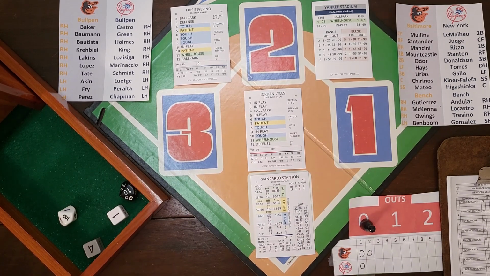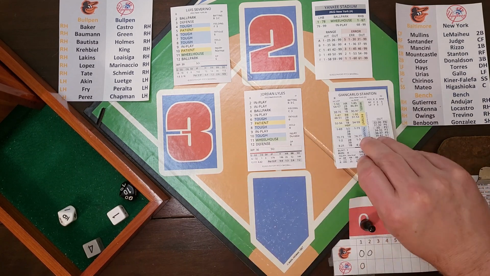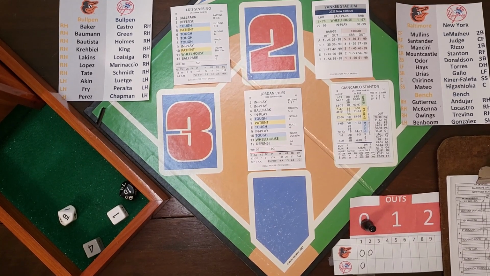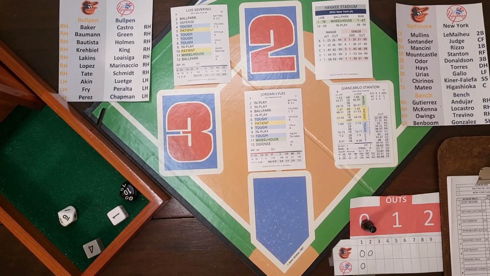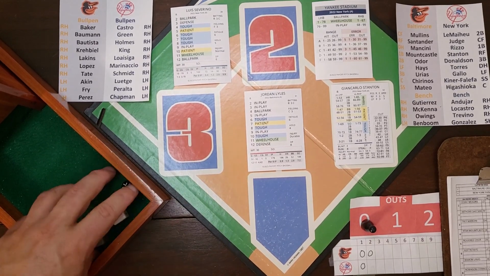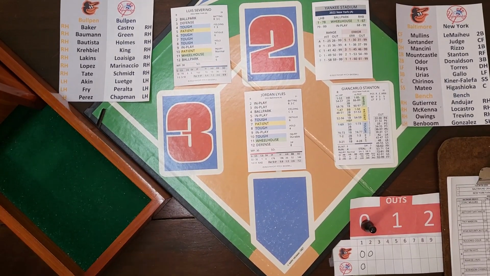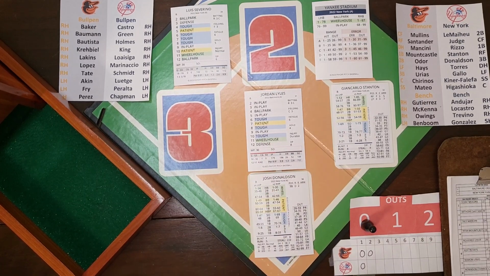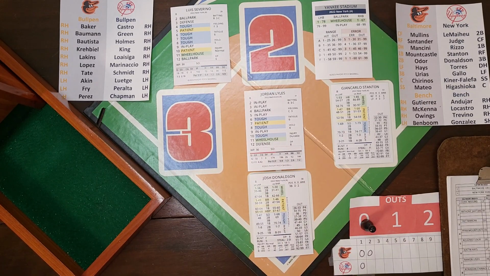So here's Giancarlo Stanton. He enters the game hitting .207, 3 homers and 5 driven in. 5 is in play. It's 19, and that's going to be a base hit for Giancarlo Stanton. First hit of the game for the Yankees. Stanton's aboard. And stepping to the plate now is third baseman Josh Donaldson. Donaldson enters the game with a .279 average, 3 homers and 8 driven in.